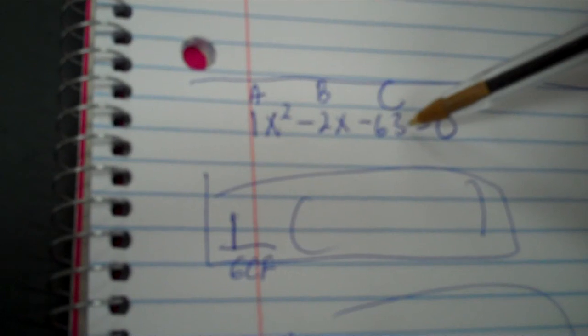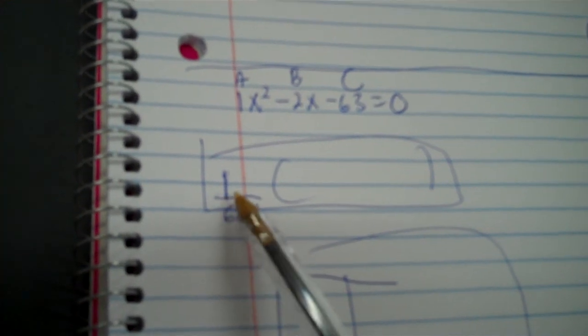Well, if 1 is one of the numbers, then the GCF is just 1, okay? And also, I cannot put an X out there because we have this 63 that does not have X, okay? So the GCF is just an empty 1, meaning it has no X. So if the GCF's 1, we're not even going to do it because dividing stuff by 1 is stupid, okay?